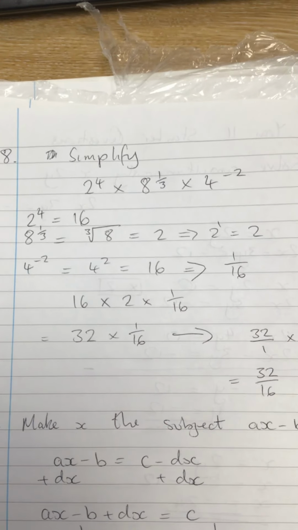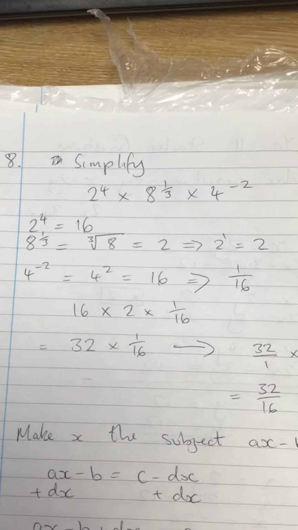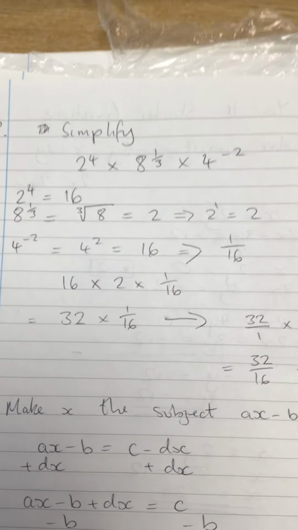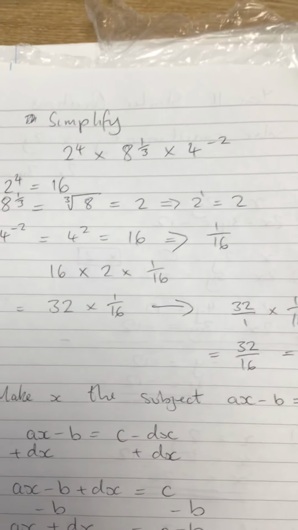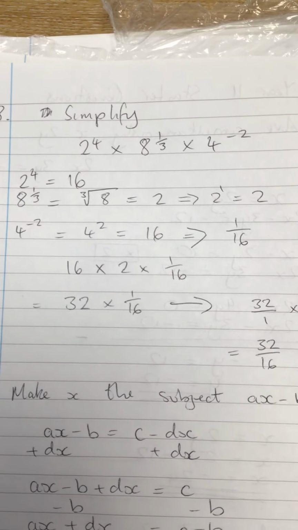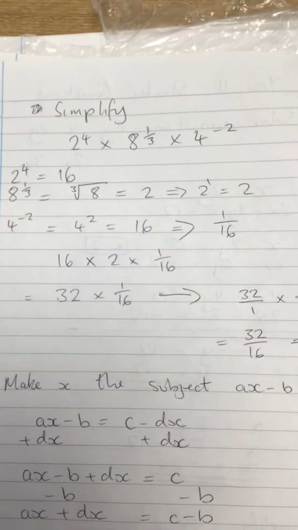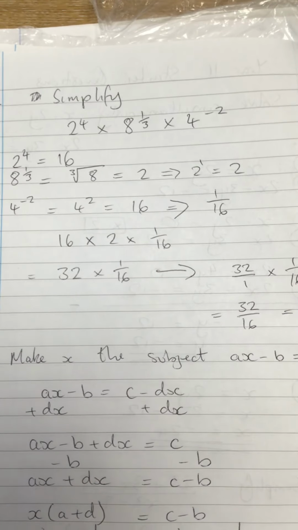Okay. Question 8 was to simplify this. So what I did was I broke down each part of it and worked out what it is. So 2 to the power of 4 is just 2 times by itself 4 times. So that's 16. 8 to the power of a third means that it's the cube root of 8, which is 2, and then 2 to the power of 1, which is still 2. 4 to the power of minus 2 is 4 squared, which is 16, but we write it as a fraction, so it's 1/16. So now the sum becomes 16 times by 2 times by 1/16.